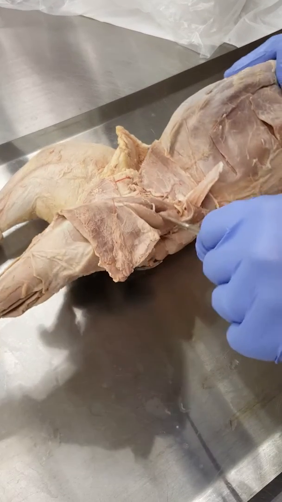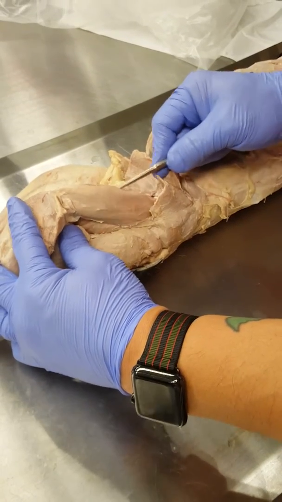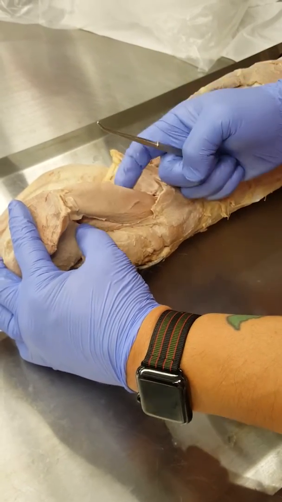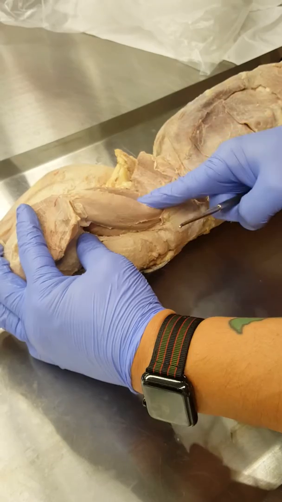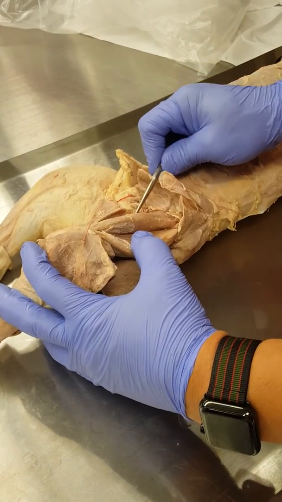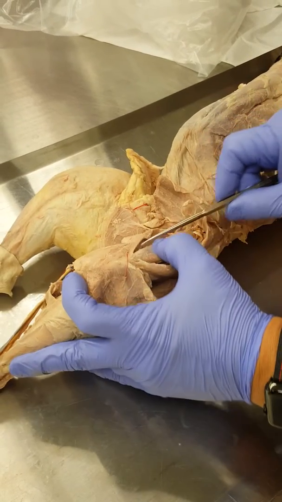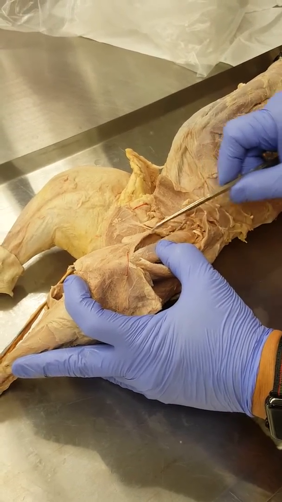So this big muscle on the side, right here, this whole thing, that's vastus lateralis. Big muscle, vastus lateralis. And then in the middle, there's the straight muscle. There's the rectus femoris right there. And then on the medial side, this is the vastus medialis right there.